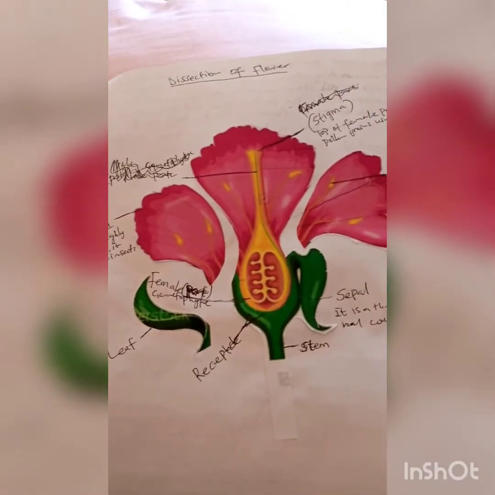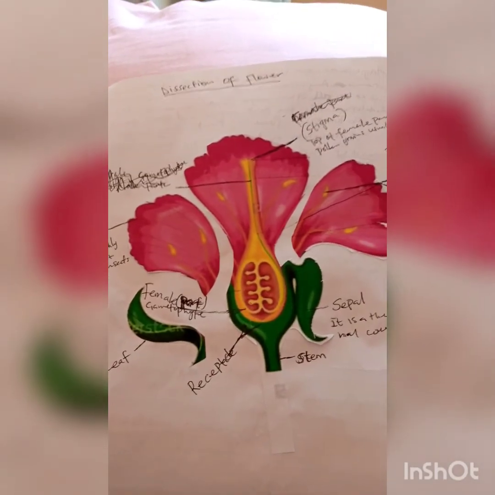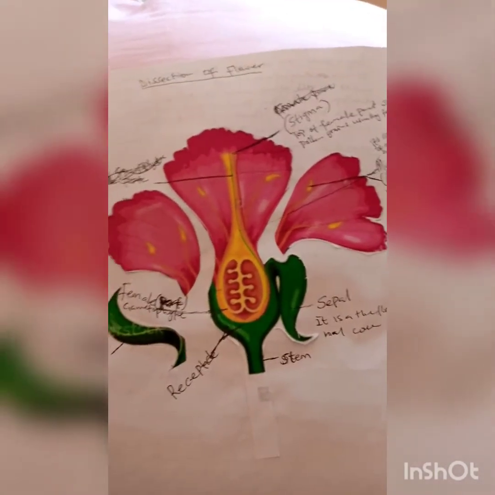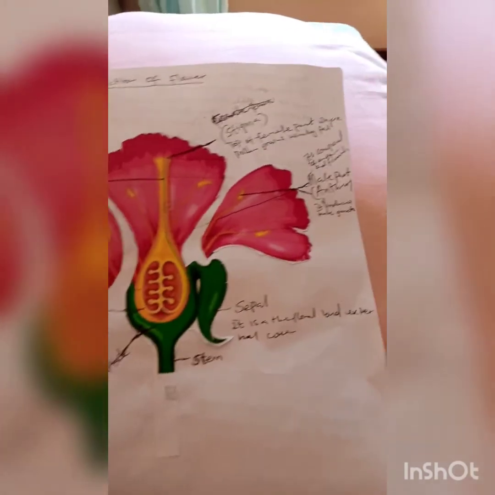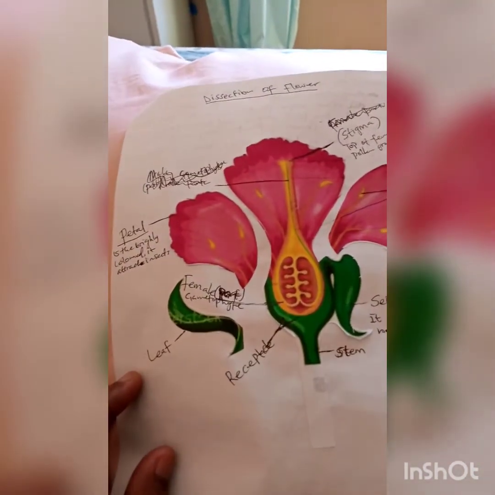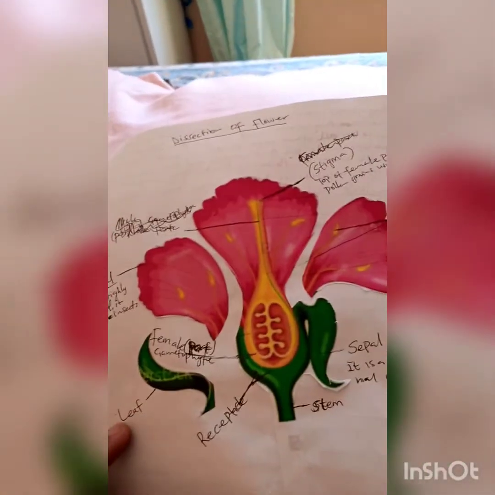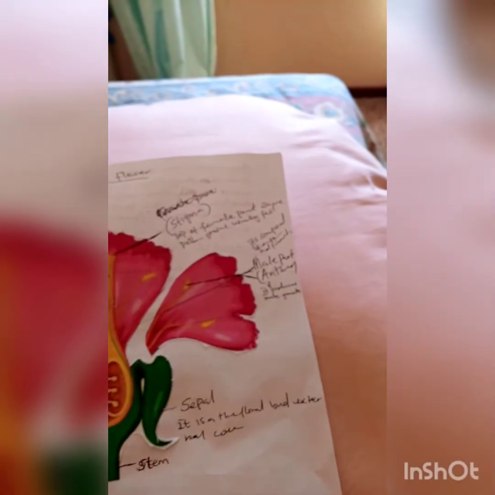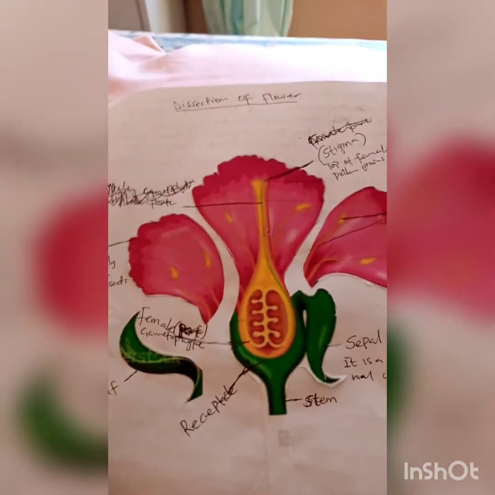The carpel encloses developing seeds that may turn into a fruit. Now, how do we dissect a flower? These are parts of a flower here, which have already been dissected.